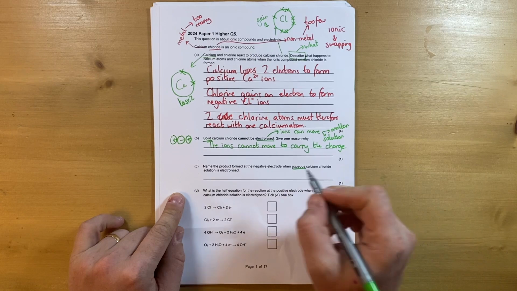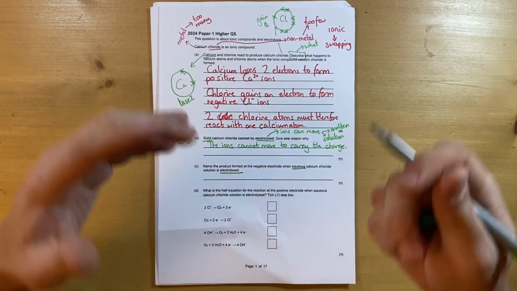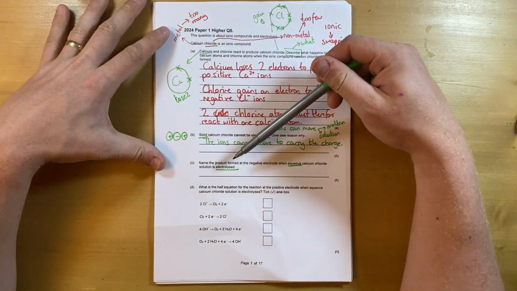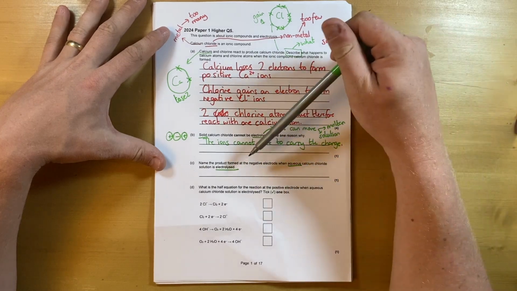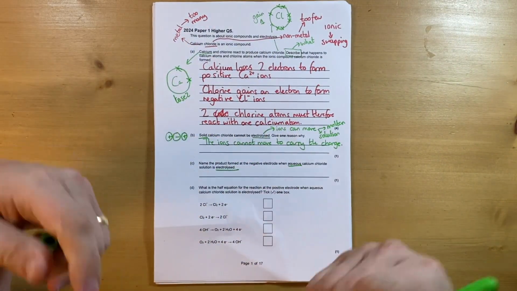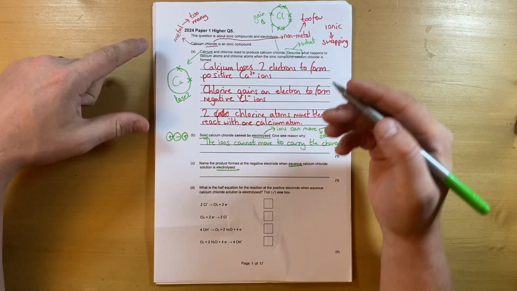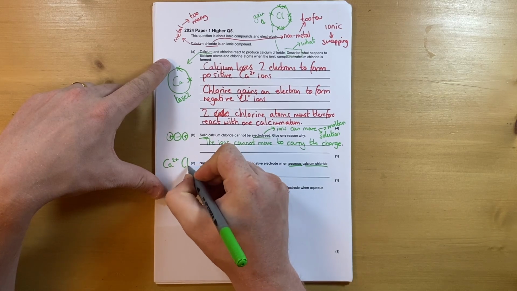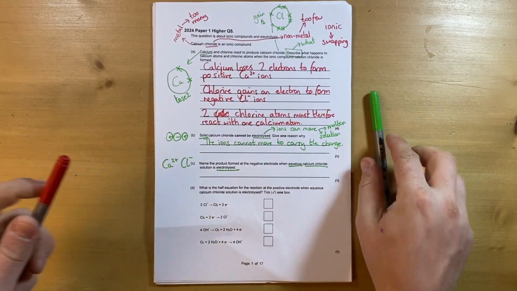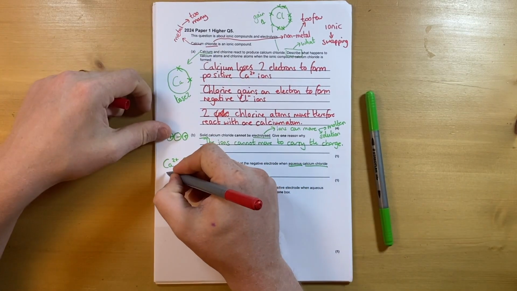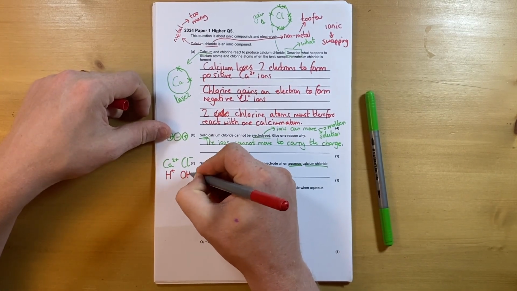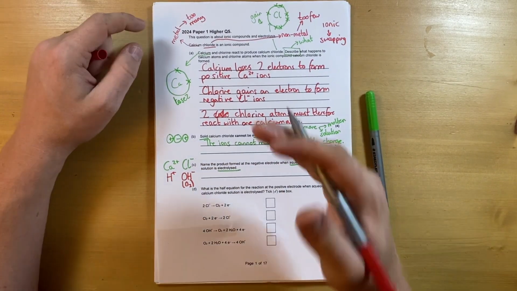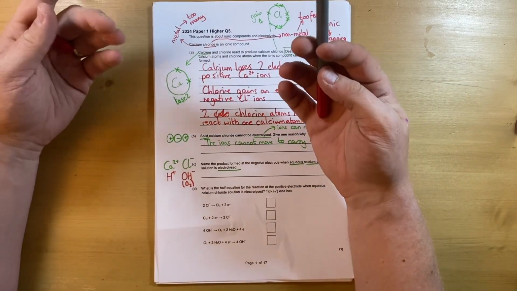Now, aqueous electrolysis is arguably the hardest subject in the chemistry GCSE. So it says, name the product formed at the negative electrode when aqueous calcium chloride solution is electrolyzed. So we need to think first of all about what ions we've got present. Well, from the calcium chloride, we've got Ca2+ and Cl-. But because it's aqueous and it's dissolved in water, we also have H+ and OH-, which I suppose you can think of as oxygen in disguise. So we now need to decide which one is going to be made.